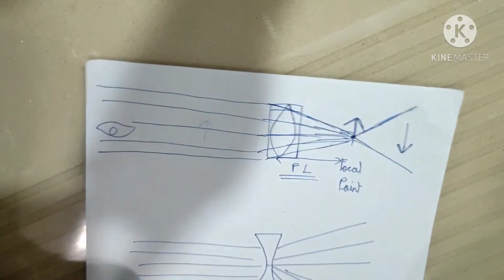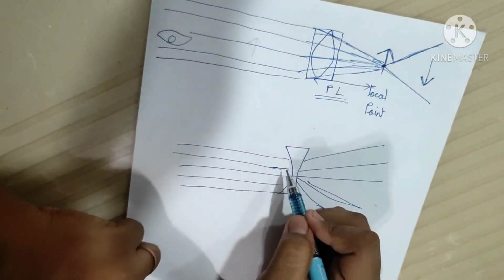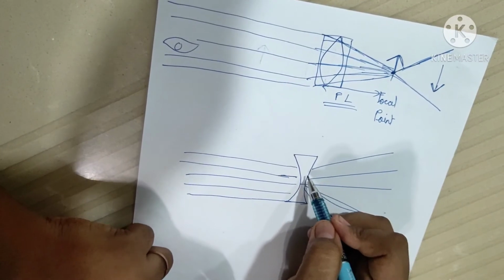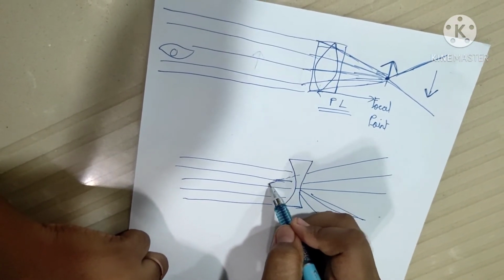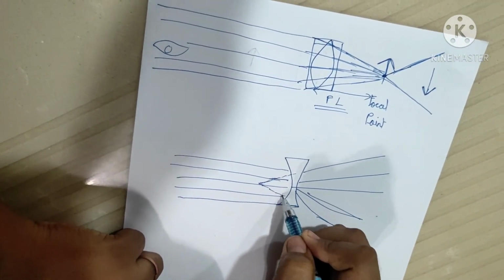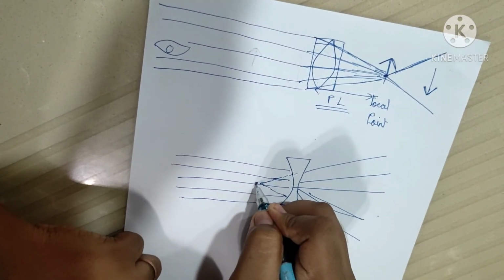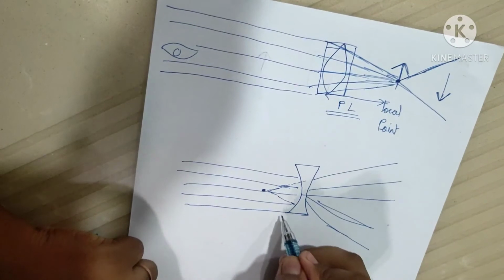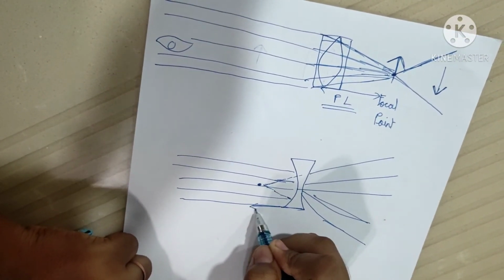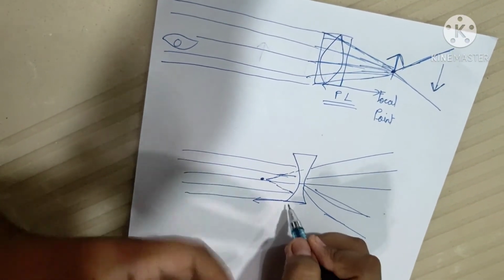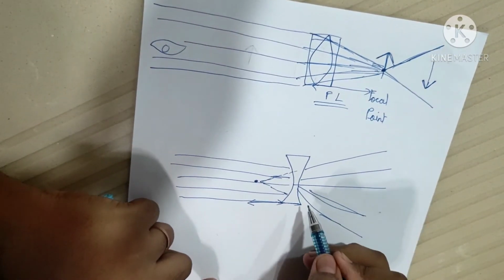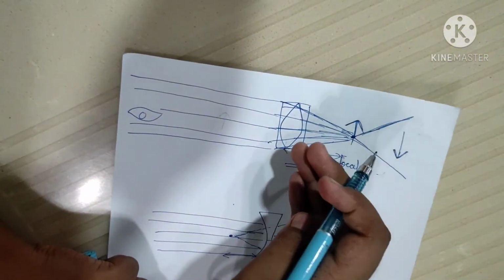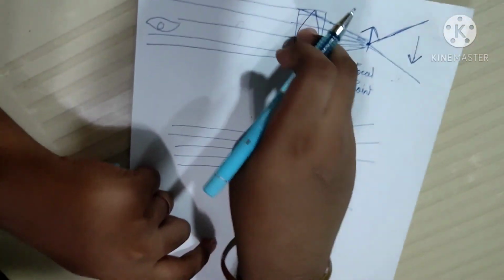In this, the focal point is here, but if we talk about the concave lens, the focal point is right about here, which is inside, not outside. Now this is also called the virtual focal point, and the length right here is known as the focal length, as I have told you. So this is how both concave and convex lenses work.